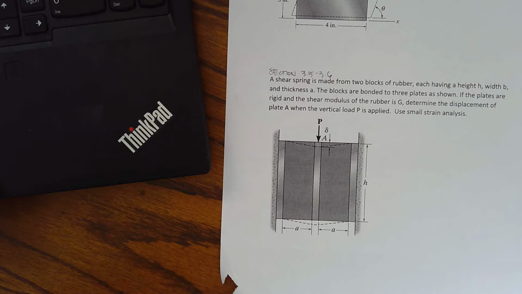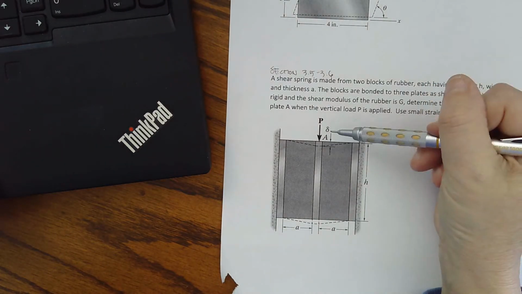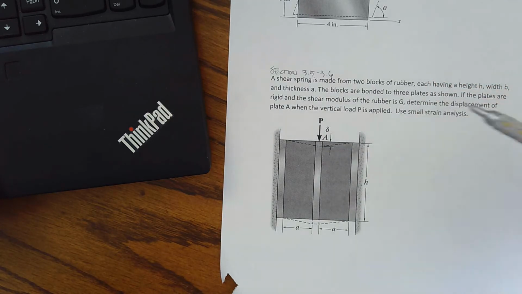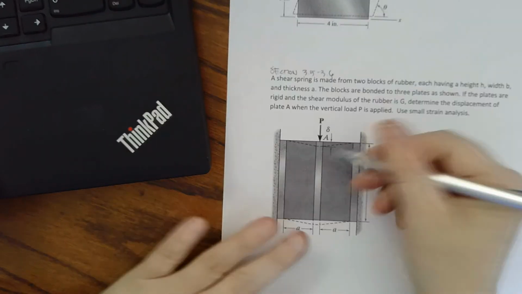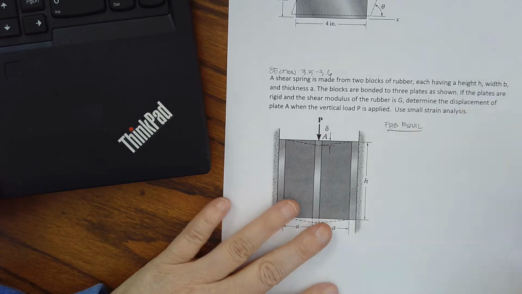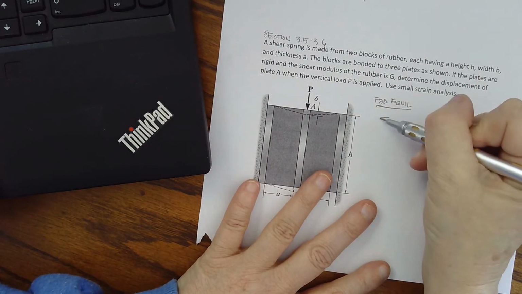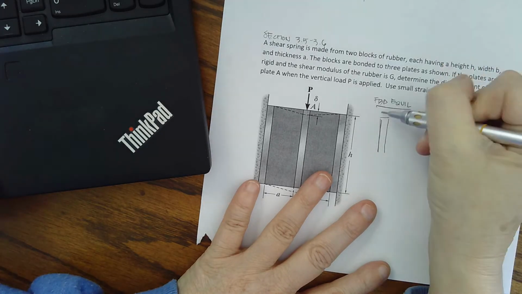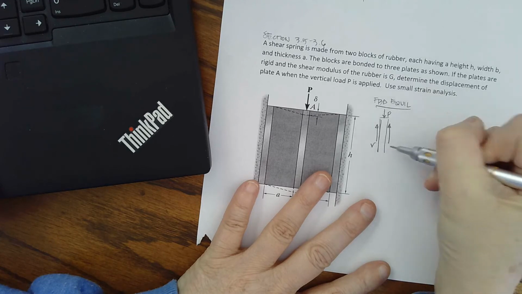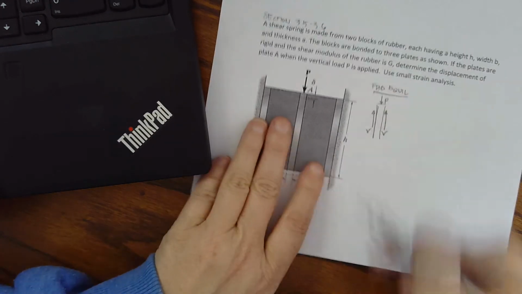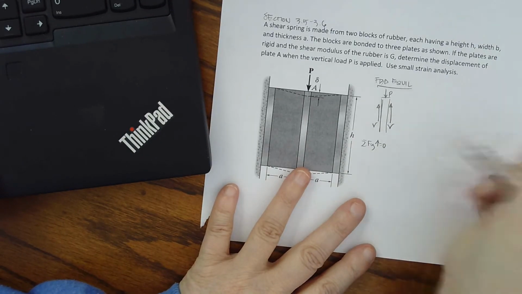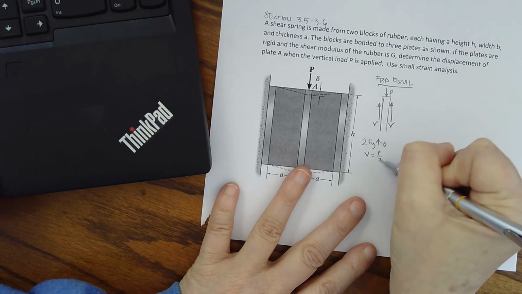Okay, so I'm going to push down here, and when I push down here, I want to find out what this delta is in terms of all of these variables. The first thing I'm going to do is draw a free body diagram of equilibrium. Whenever you don't know where to start, start with a free body diagram. As I'm pushing down with P on my plate, we're going to be met with shear forces on the right and left side of the plate. If I sum forces in the y direction, I find that V equals P over 2.